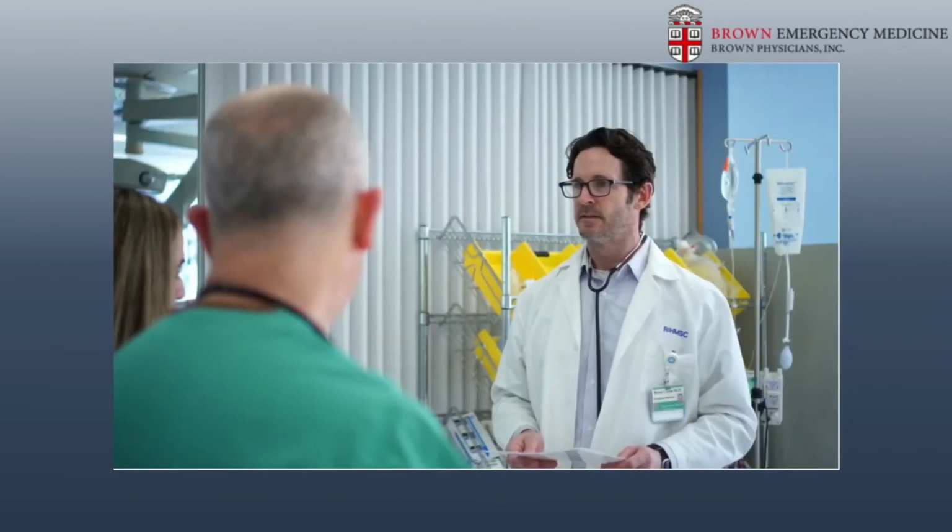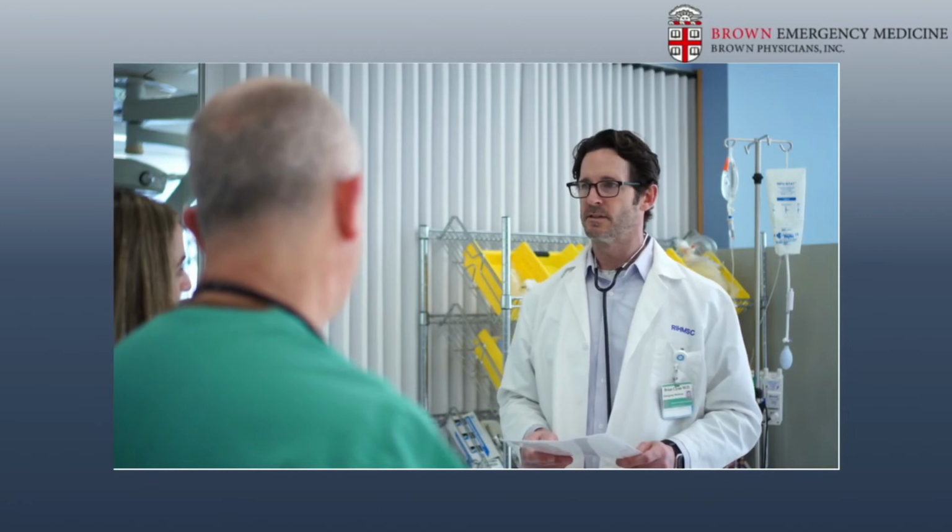Do either one of you have anything else to add? I like to use the STEMI care set. It's really helpful to have everything in one place so you can take care of sick patients really efficiently. That's a great suggestion.